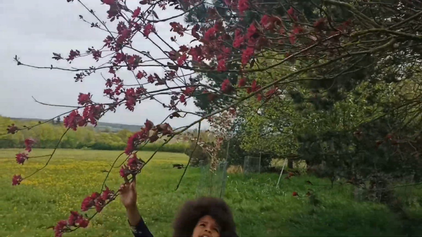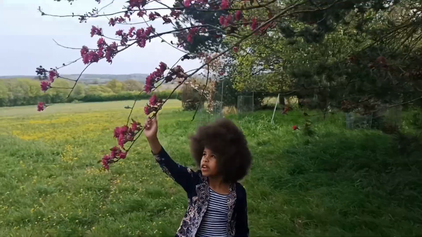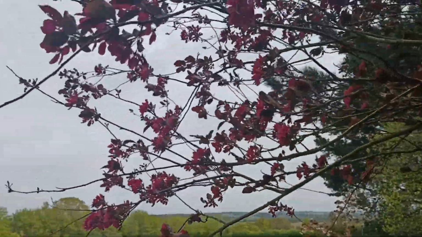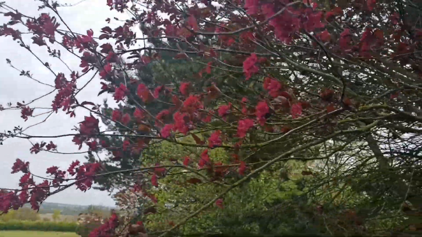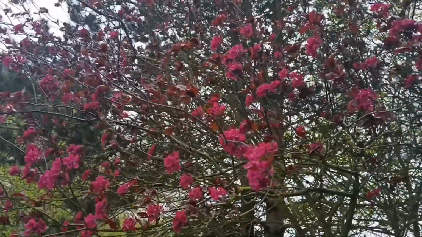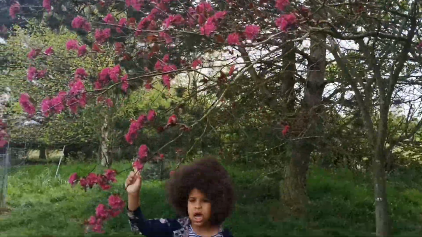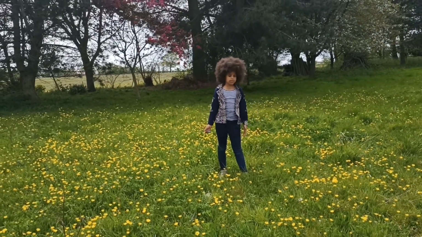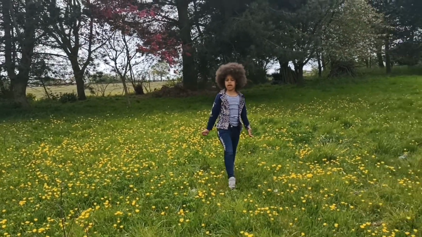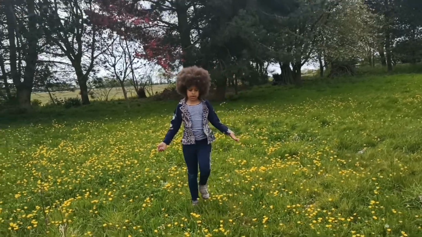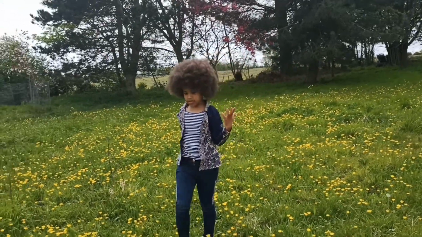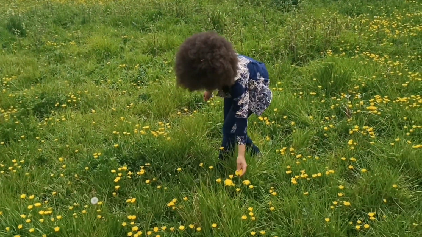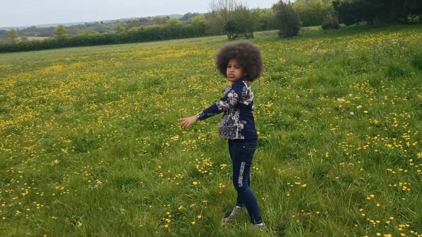As you can see here, we've got another flowering cherry that's a different colour, and it's so beautiful. So you can see how spring makes everything so beautiful. And also the buttercups come out in springtime. Everywhere is covered with buttercups, and it's very yellow. Look, everywhere is yellow, and even the dandelions are hiding amongst all of the yellow. See the dandelions? You can see them behind all of the green.